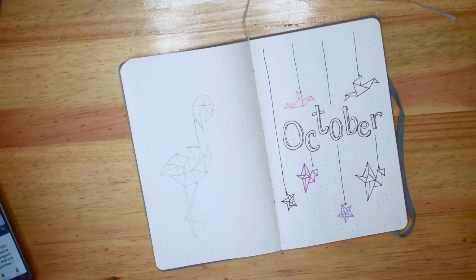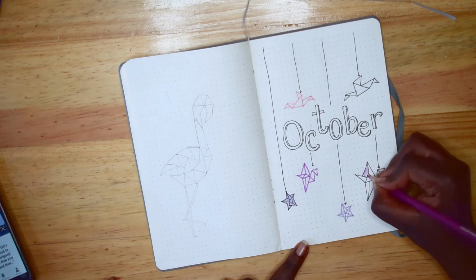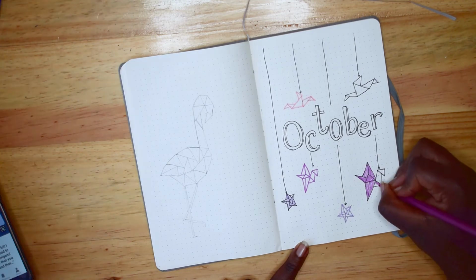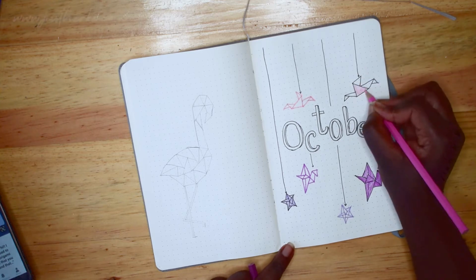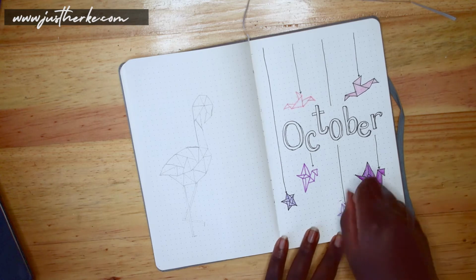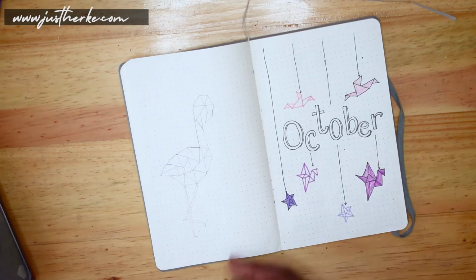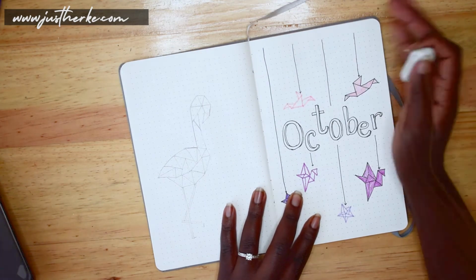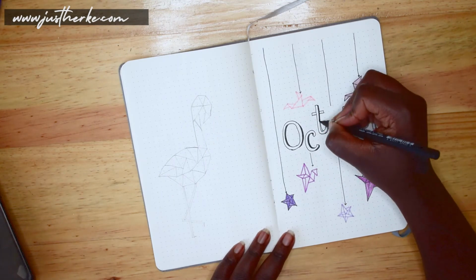So I decided to go with pastels. Well, not necessarily pastels, but pinks and purples in this month's journal, because those are the colors that I'm loving right now. And so for October, that's what we're going to be seeing a little bit more of. Then for the lettering, I changed. So usually I do a little bit of a hand lettered font, but this time I wanted to do some little blocks and shadows because that was looking really good, and I really love how it turned out.